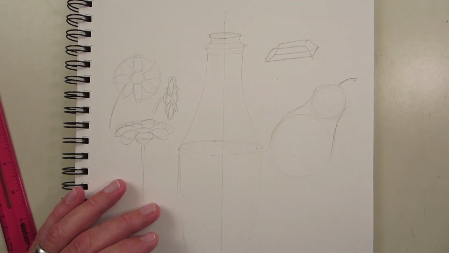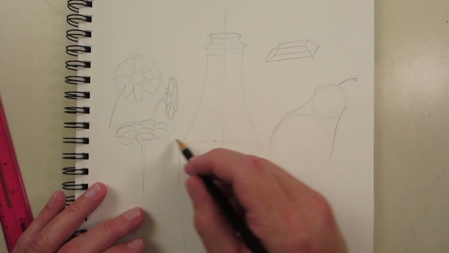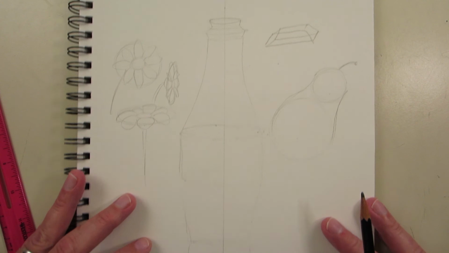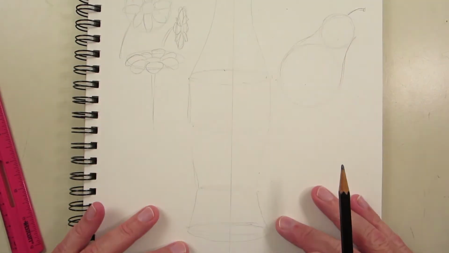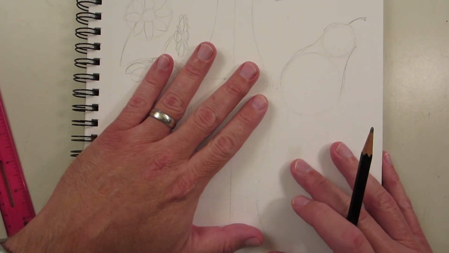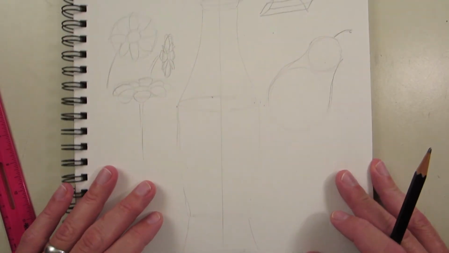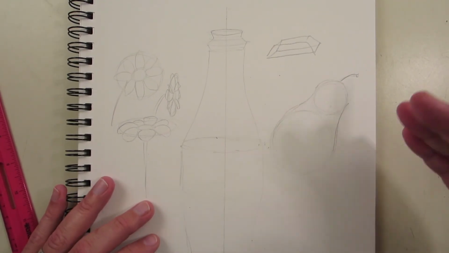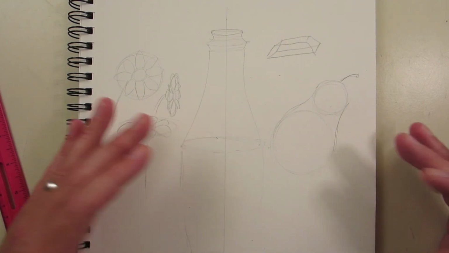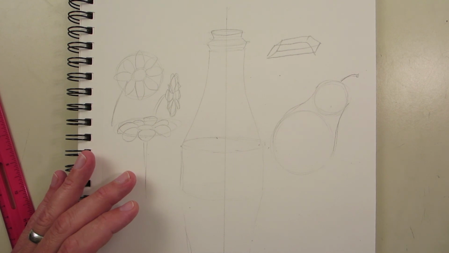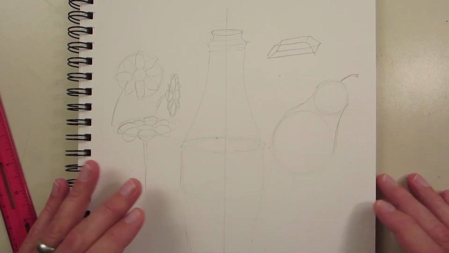And then of course, you can work with a series of contour rings like this to help simplify a more complex object, right? So this works for a bottle like this, or the pear that's here, or these flowers, right? And dealing with contour rings also helped in the face as well. So think about those things. I think that's a good summary of everything that's in this video.